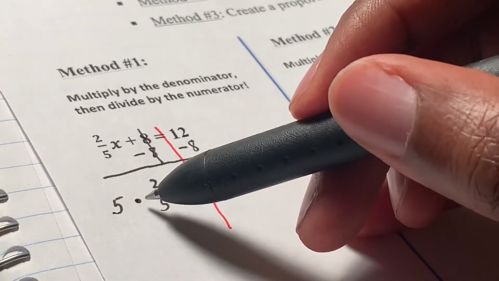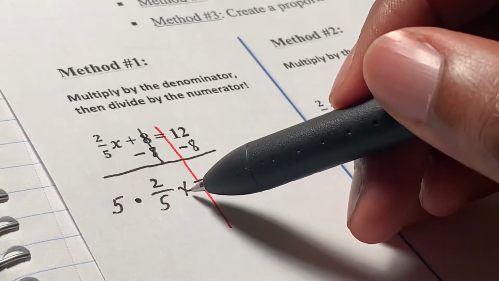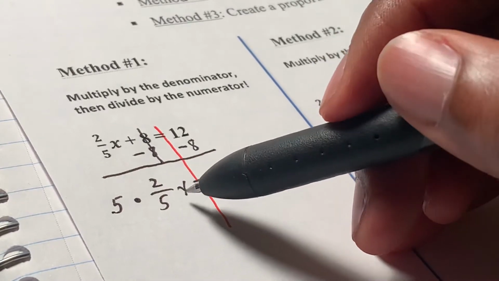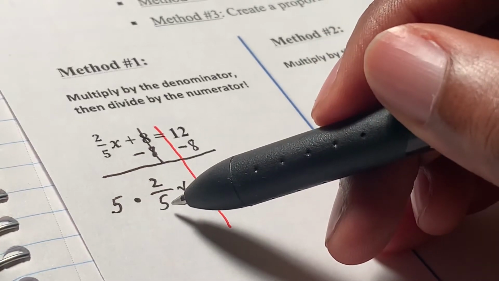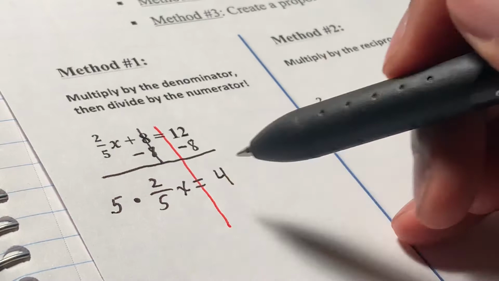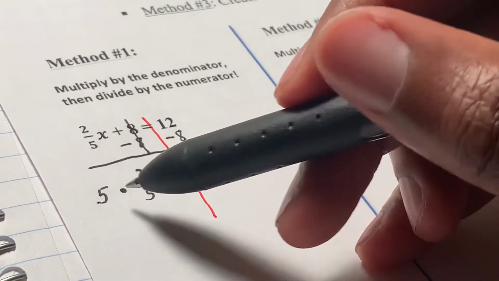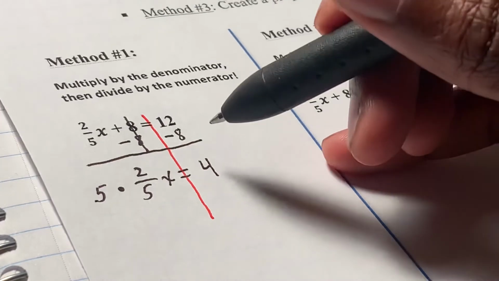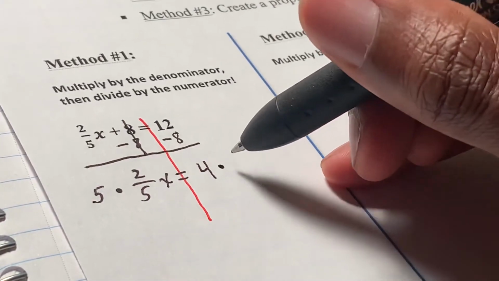Like this. Watch me. I'm going to write 5 on the far left, and I'm going to put a multiplication dot. I'm going to use a dot this time, not an x, because I don't want to get confused with the variable x. So we're going to multiply the left side of the equation by 5, because 5 is the denominator. But remember, what I do to one side, I must do to the other side. So if I multiply the left side by 5, I must multiply the right side also by 5. So I'm going to put a dot here for multiplication and put the 5.